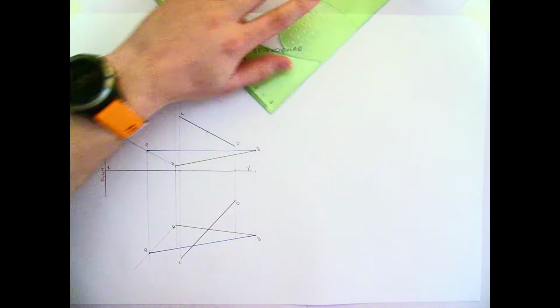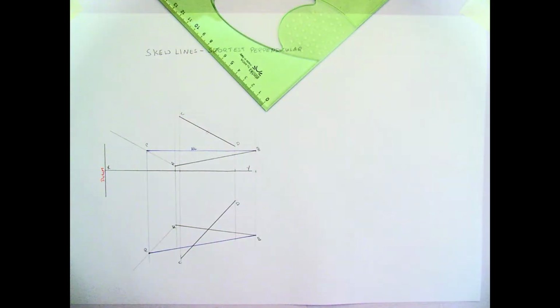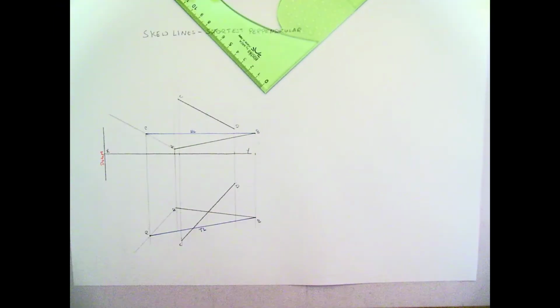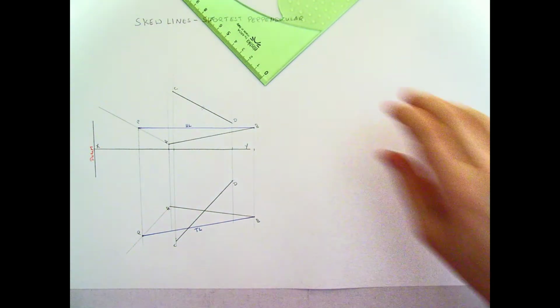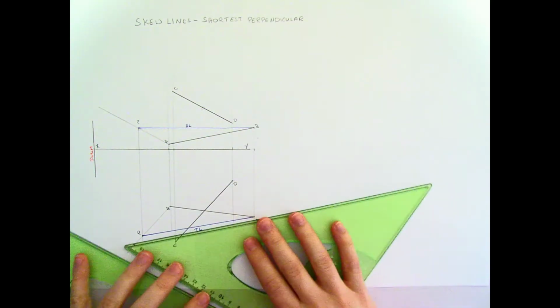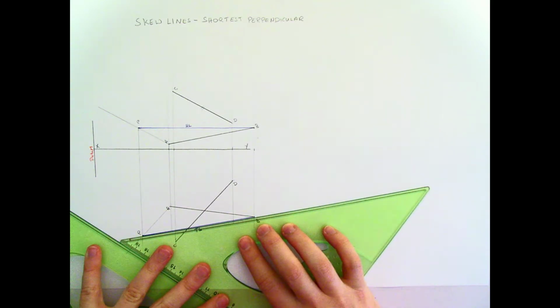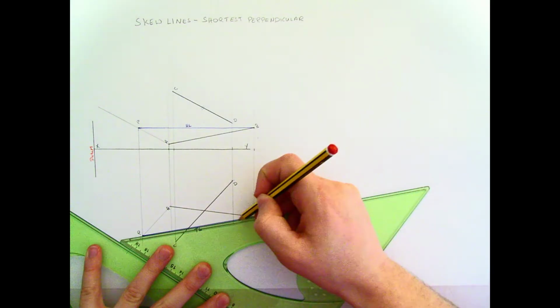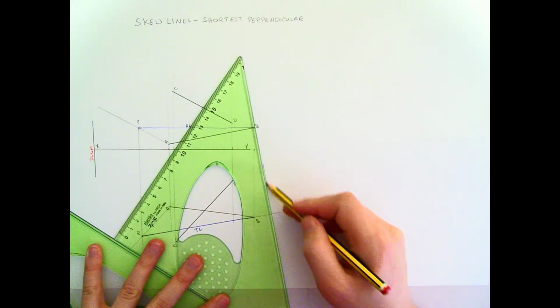What we know about this line is because it's horizontal in elevation, it is going to be a true length in plan. So what I'm going to do next is I'm going to look along that true length line. So I'm going to find a point view of it. So looking along the line here, all points are going to be projected along it, and I'm going to find a line perpendicular, which will be my x1, y1.